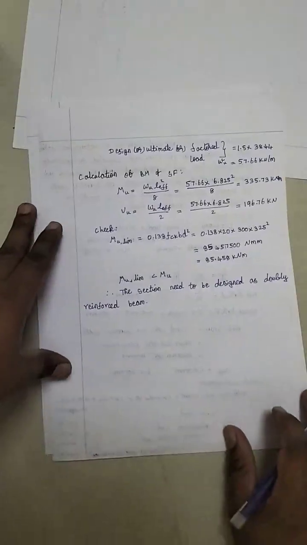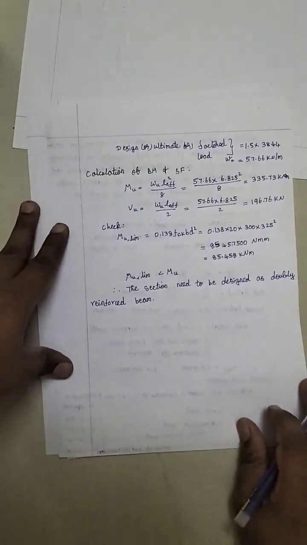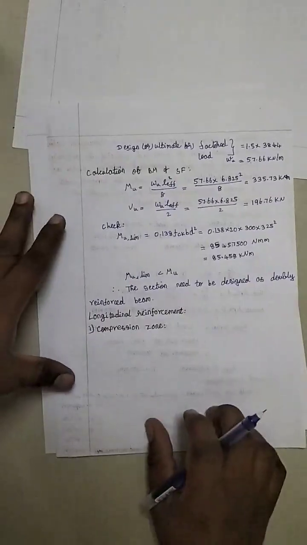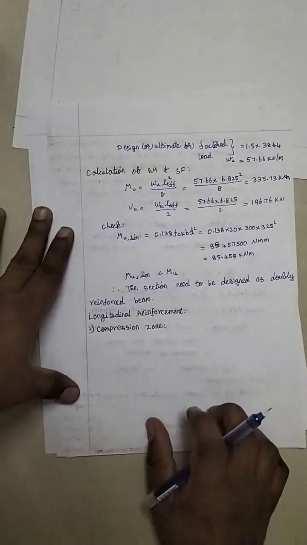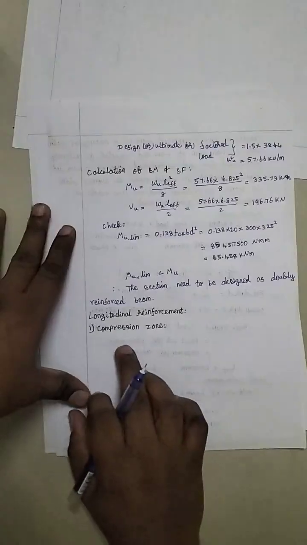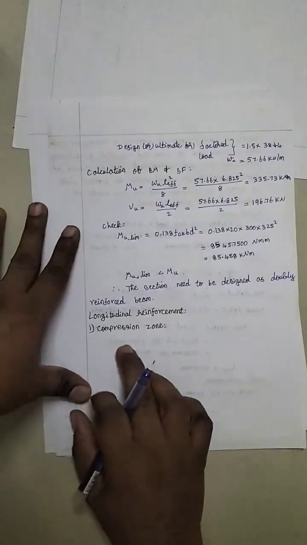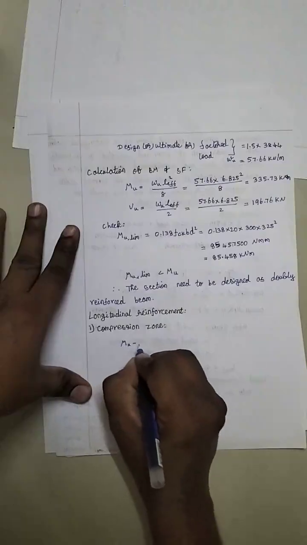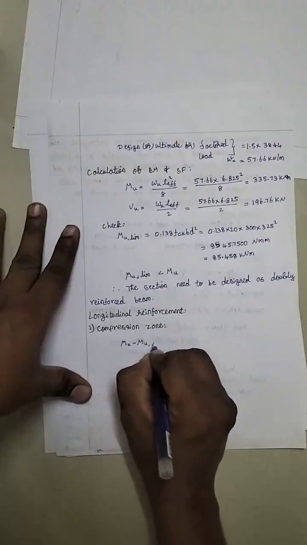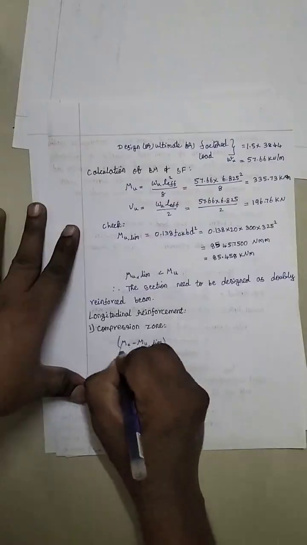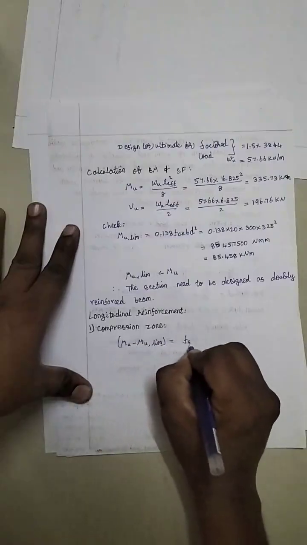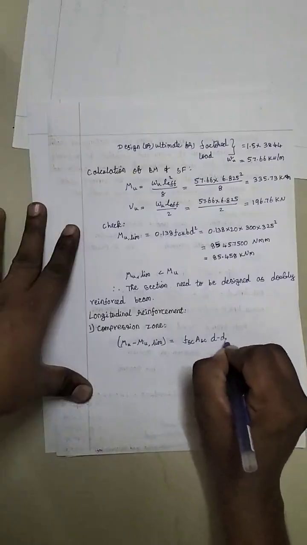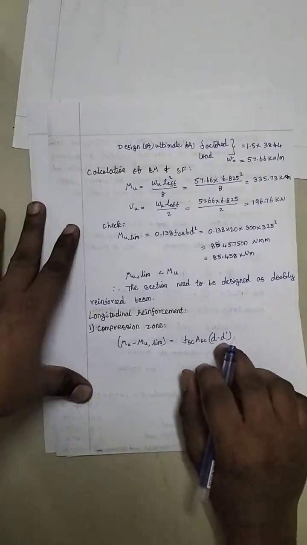So doubly reinforced means from code book IS 456 we have a certain procedure. In IS 456 page number 96 we have the formula for calculating the compression zone reinforcement. The formula which we see is Mu minus Mu limit will be equal to FSC ASC (D minus D dash). Here D dash is nothing but the top cover.